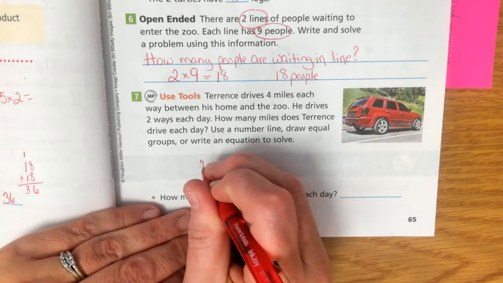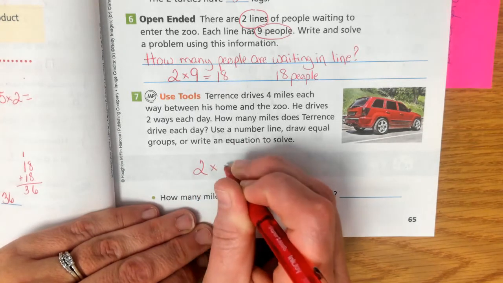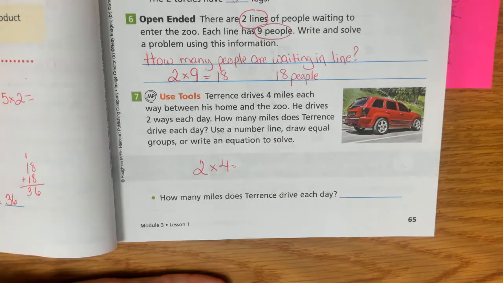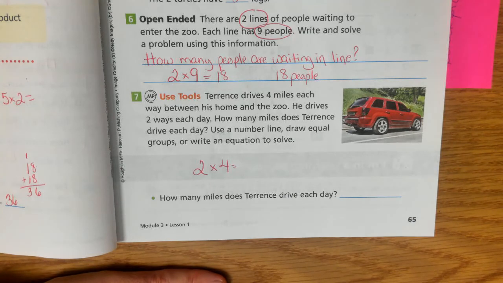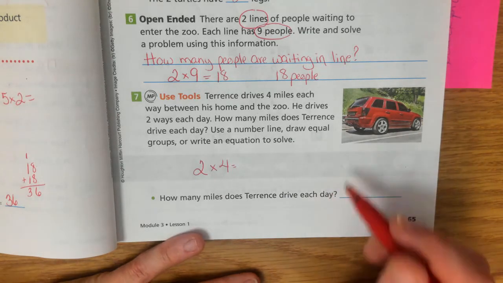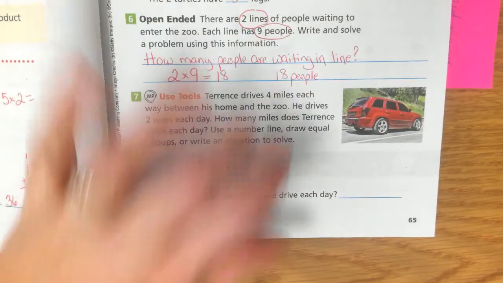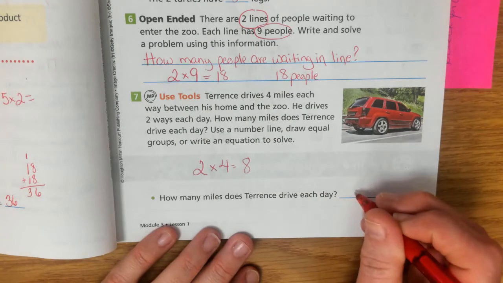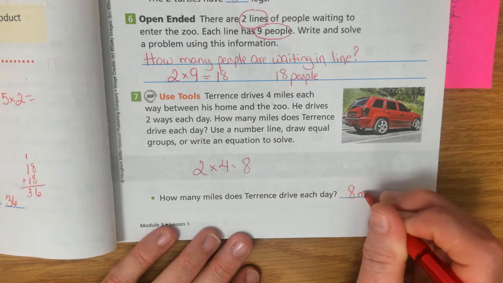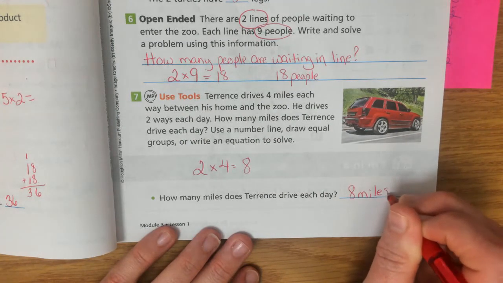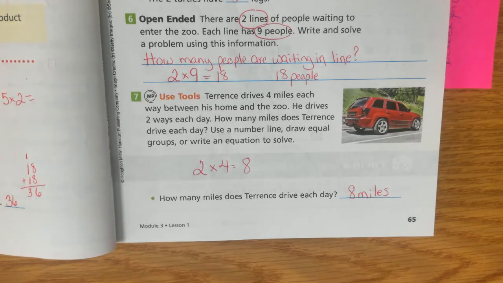So wouldn't we do 2 times 4? Couldn't we just easily say 2 times 4, right? Or we could have done 2 groups of 4. But 2 times 4, 2, 4, 6, 8 equals 8. So he drives 8 miles each day because he has to go 4 miles to the zoo and then 4 miles home from the zoo.